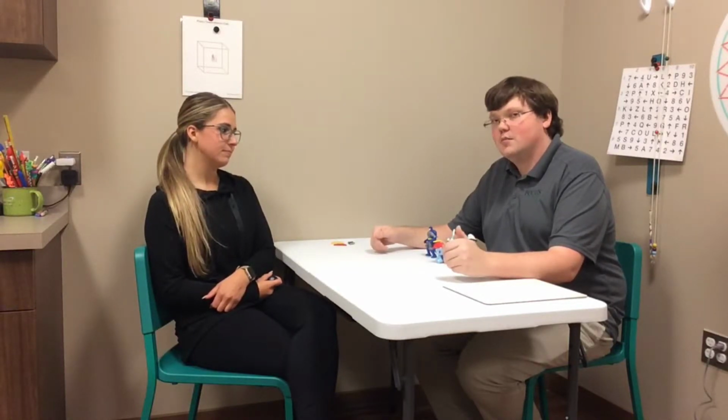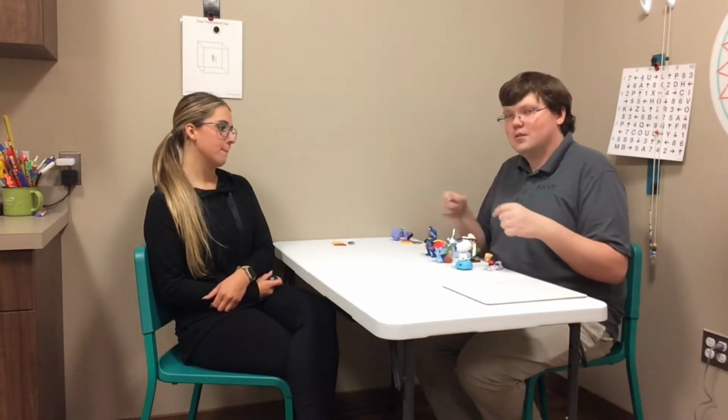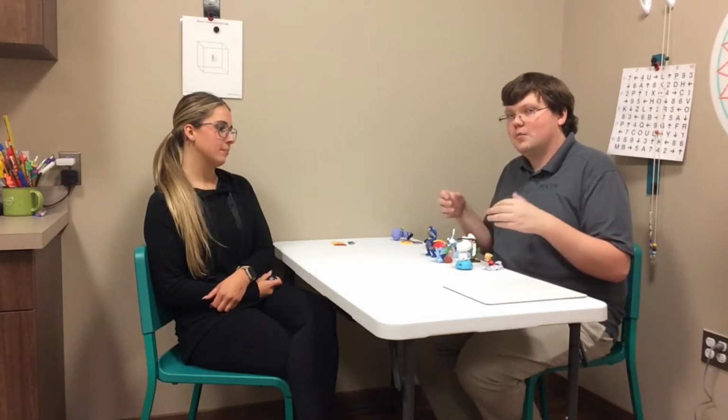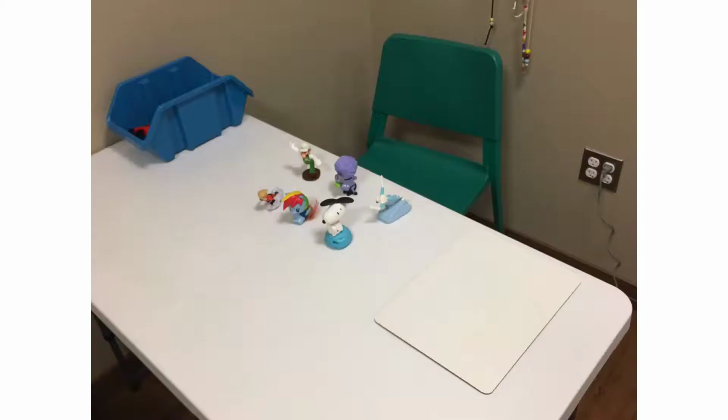The first activity that we're going to be talking about is visual recall exercises. This is when you take any objects you have around the house. We just have little McDonald's toys here, but you can also use even Hot Wheels or Barbies, whatever you have, as long as they're around the same size, and you set them out in a grid.